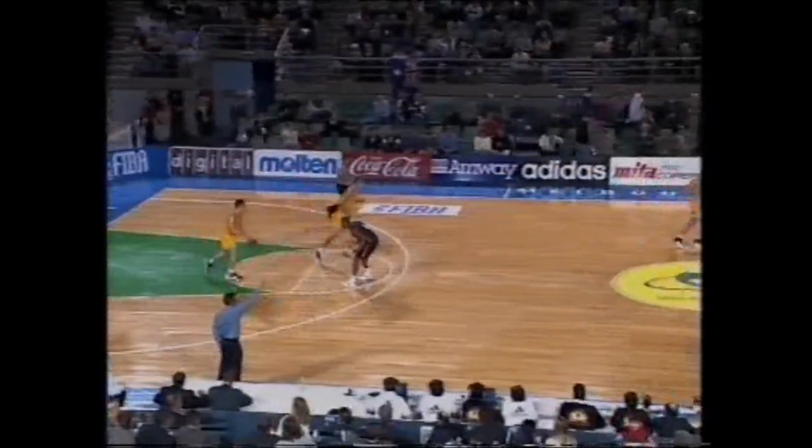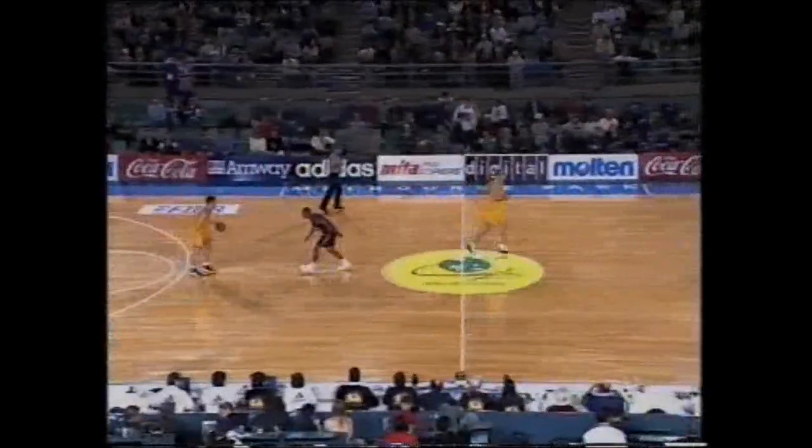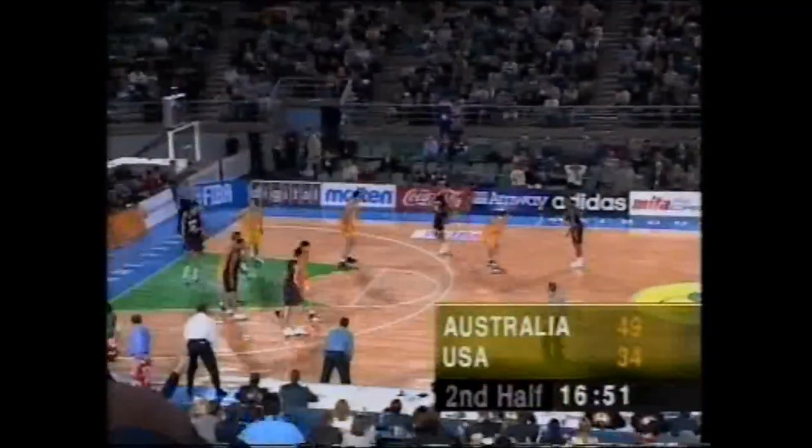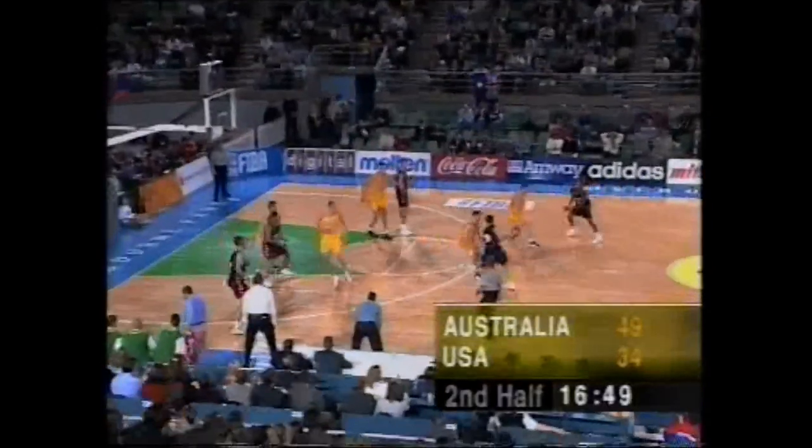And the second. Simon Dwight gives it to Brad Mackinnon. Chant of Aussie goes up. Dwight for another three! They're shooting from the stars, the Australians. Well, Simon Dwight showing he can do it inside and out. Australia lead by 15 now.